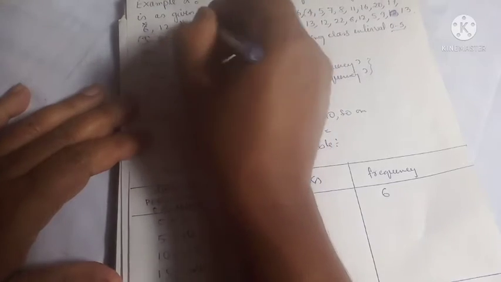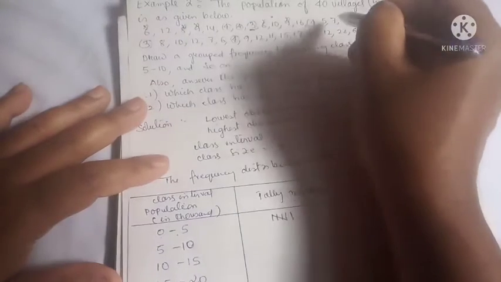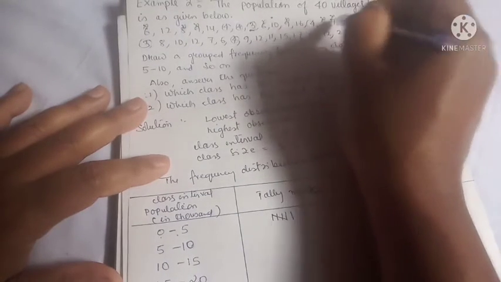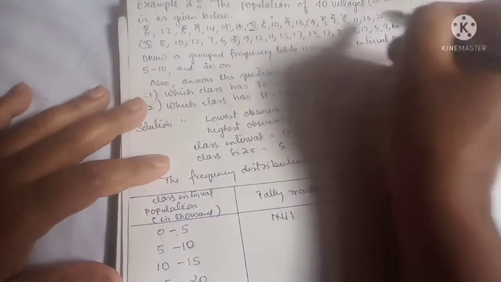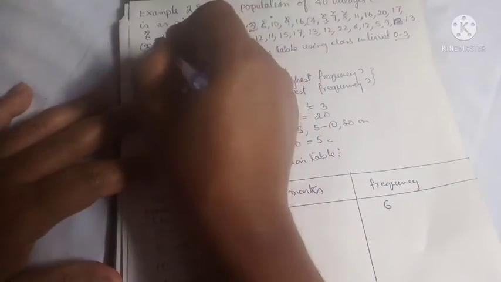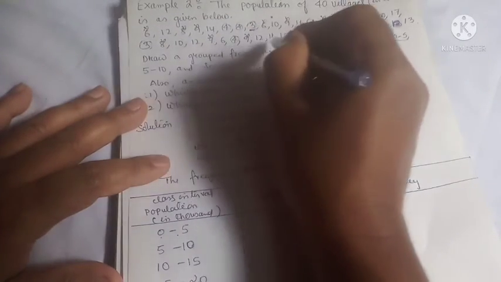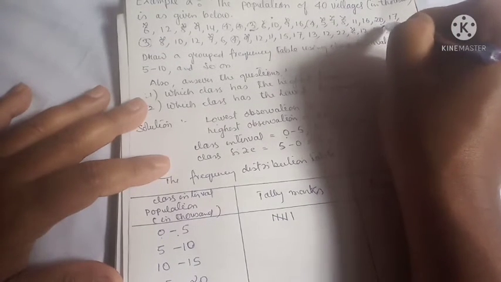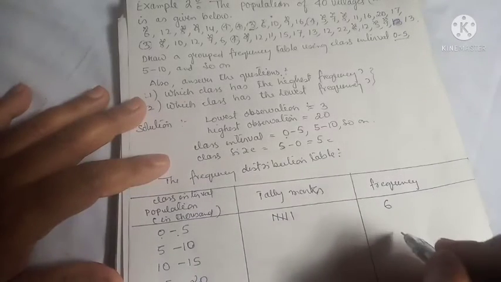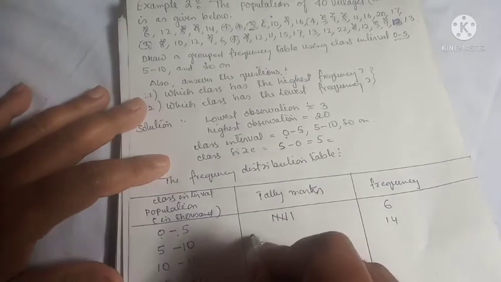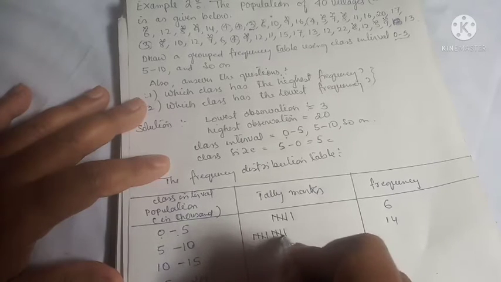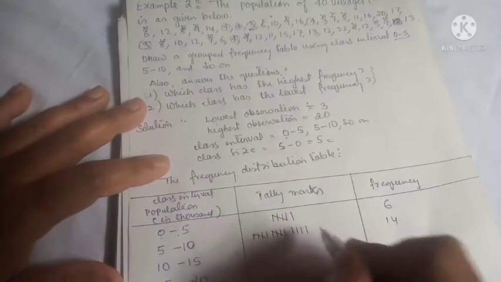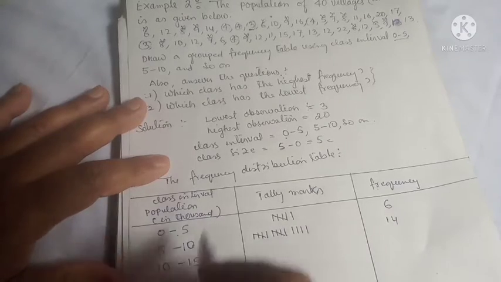1, 2, 3, 4, 5, 6, 7, 8, 9, 10, 11, 12, 13, 14. How many are there? 14. There are 14 villages. Now 10 to 15.